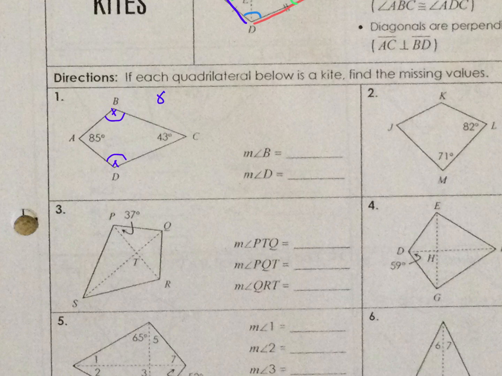So if I say 85 plus 43 plus x equals 360 degrees, because that's what a quadrilateral equals, if I solve that, I end up with x equals 116 degrees.